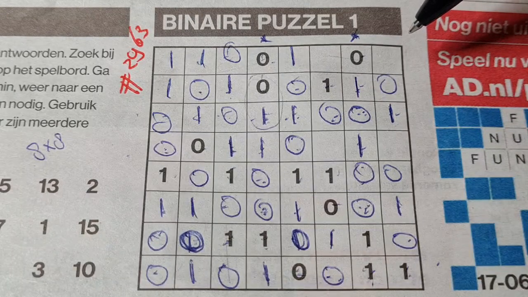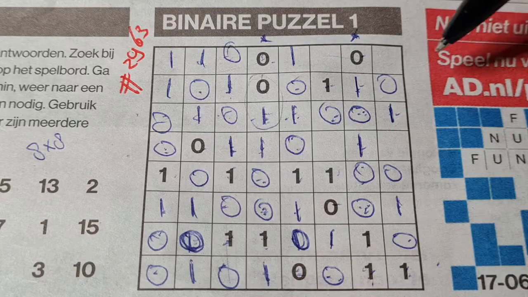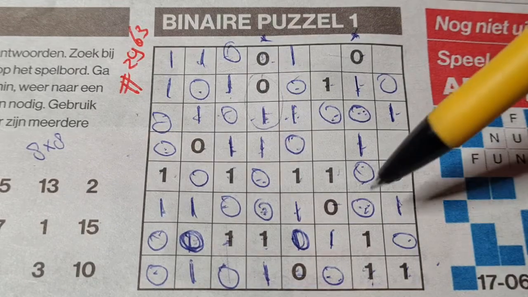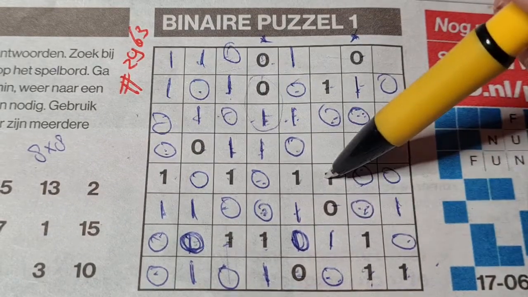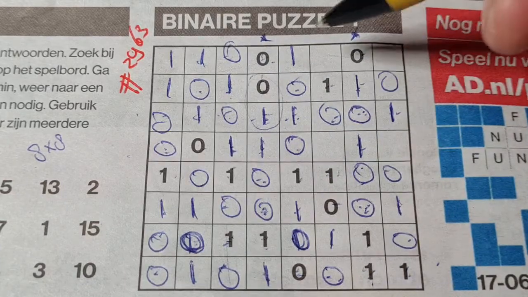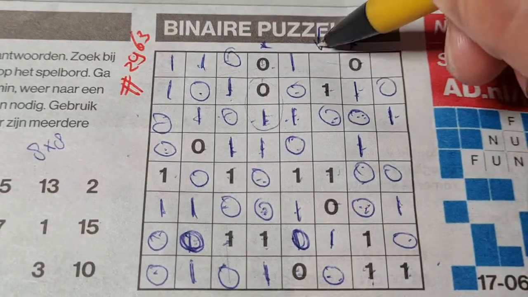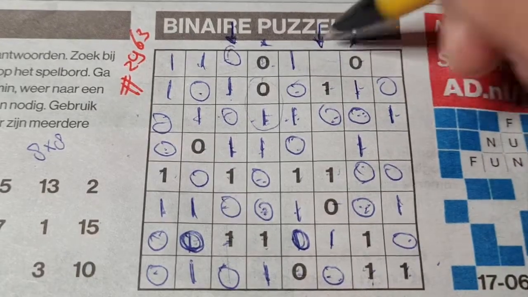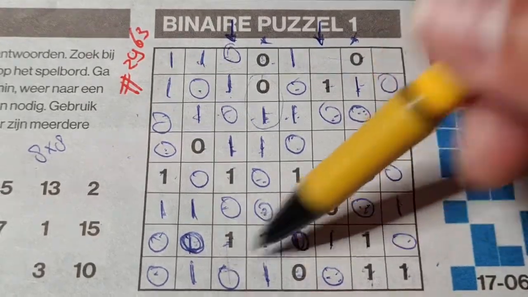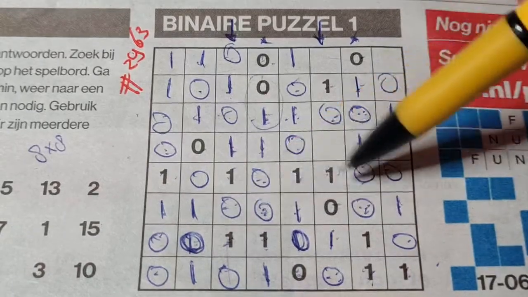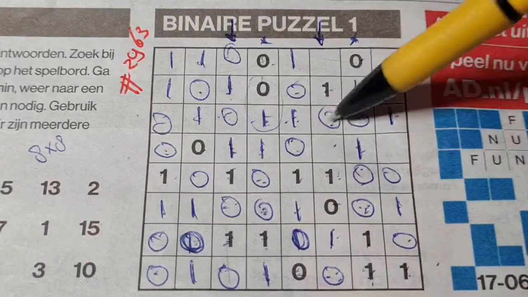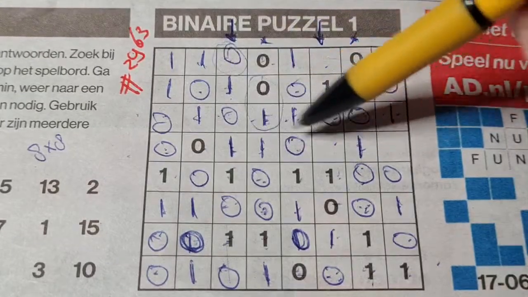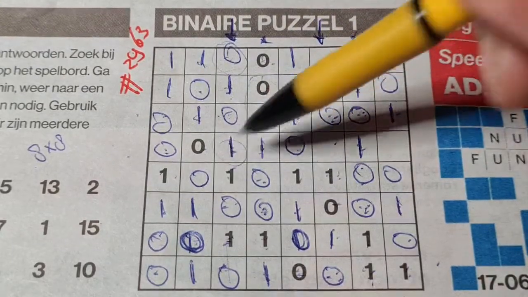Then we need to compare, I think. Do we have a 101 here? Yes. This column and that column. Alright. 0 0 1 1 0 0 1 1 empty box. 0 0 1 1 empty box. So we need to switch this one and that one.